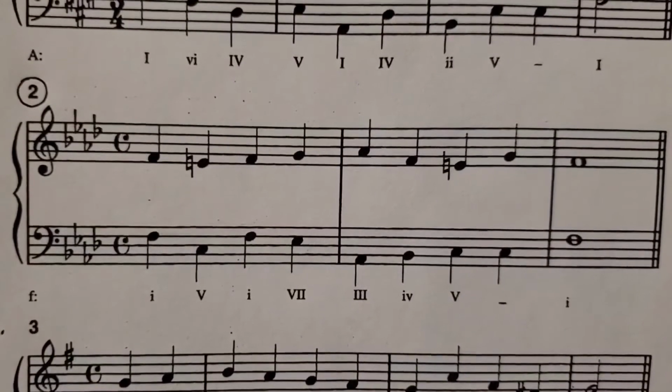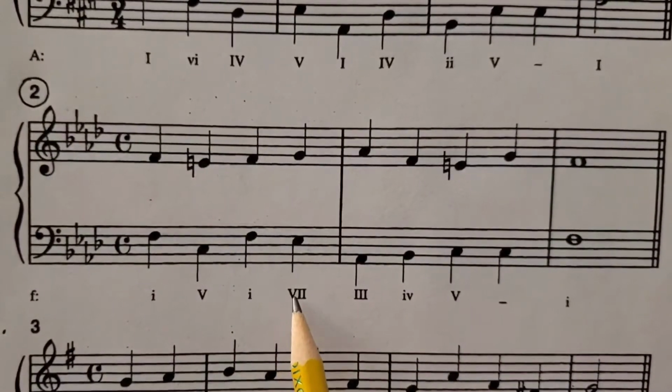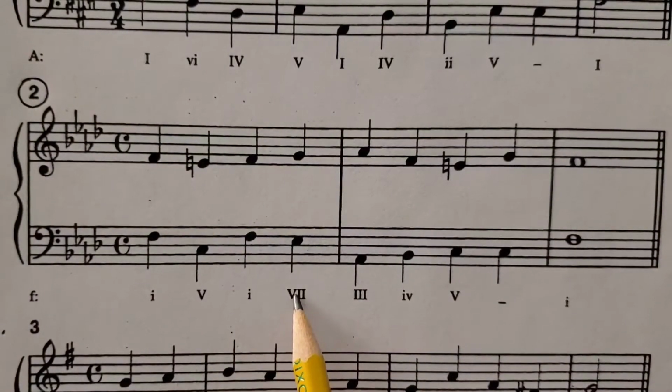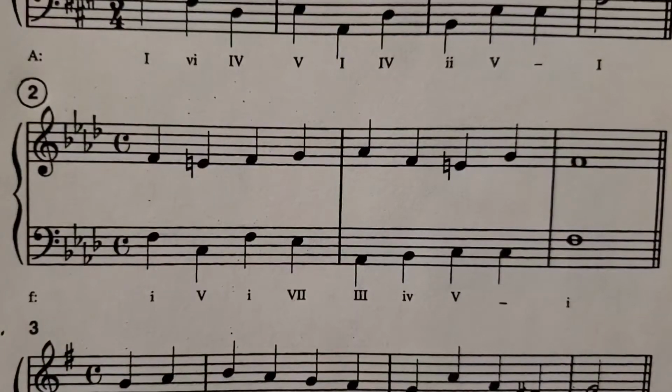Now, before we begin this one, I did want to have a little bit of discussion about this chord. Notice they're asking us to write the major 7 chord in F minor. You're going to have the same thing in your homework for number 3 in E minor. And let's talk about that a little bit.